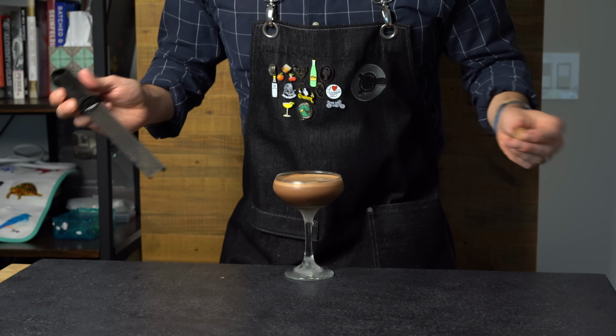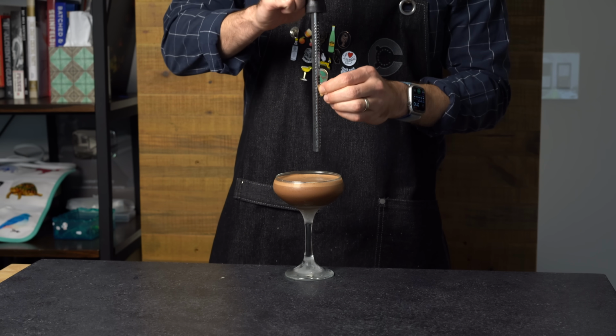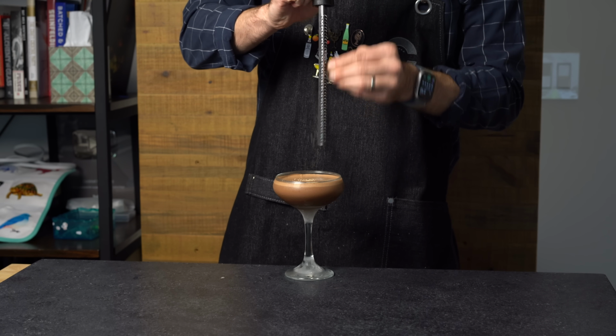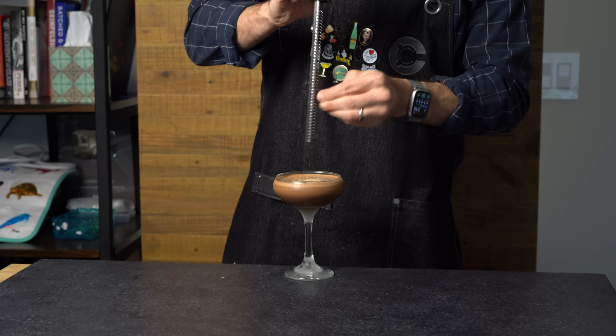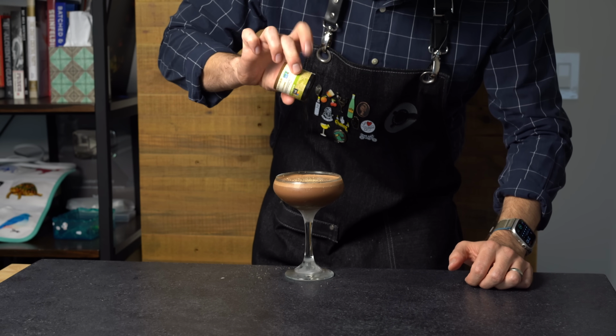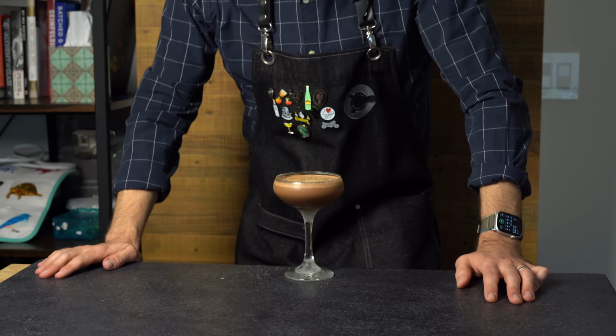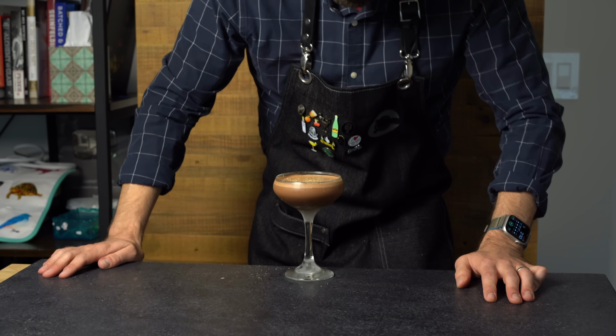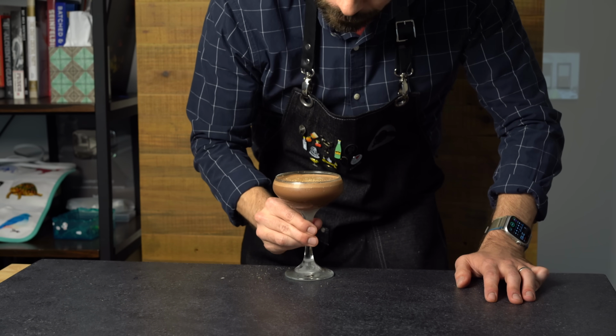Now for those nog spices, we definitely need some nutmeg. Let's get it right on top, just like in the photo. Now we'll call for a bit of cinnamon. Let's do a little dusting on top. There we have it. Eggnog meets hot cocoa meets espresso martini.